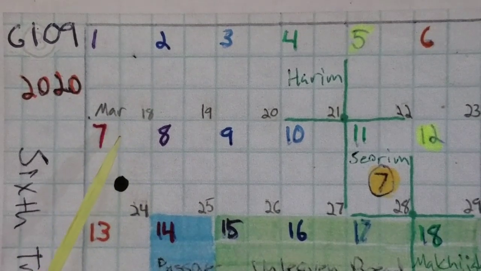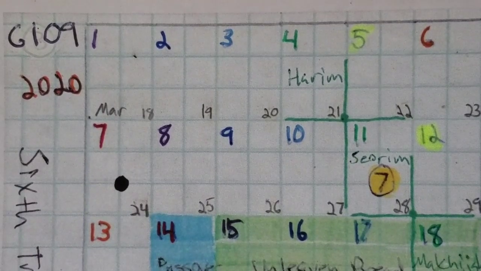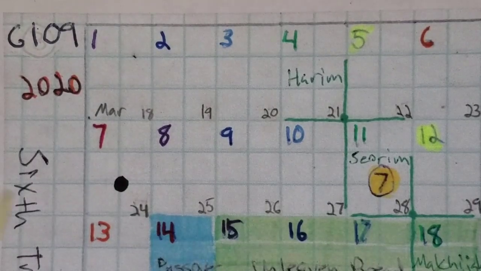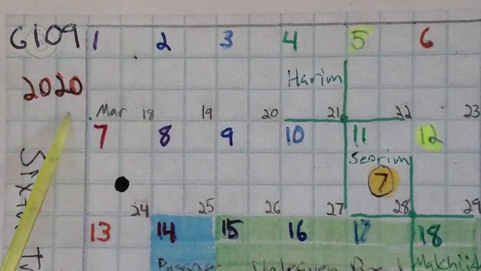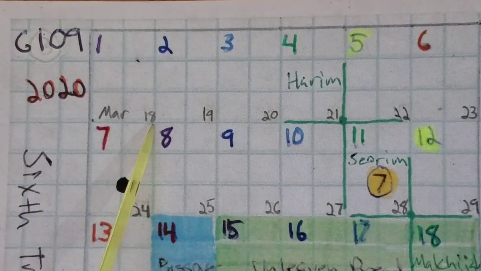Why? Because the Gregorian calendar had 366 days, right? We have the leap year, February 29th, and it's 365 days plus the leap year, 366 total, whereas the Enoch calendar has 364. So that's why 2020 starts on March 18th.